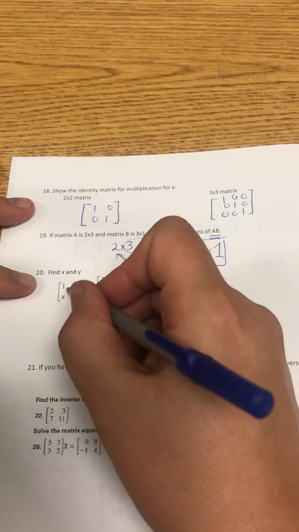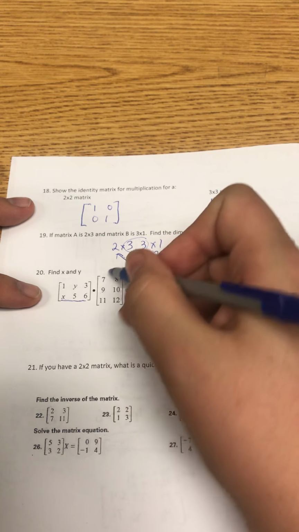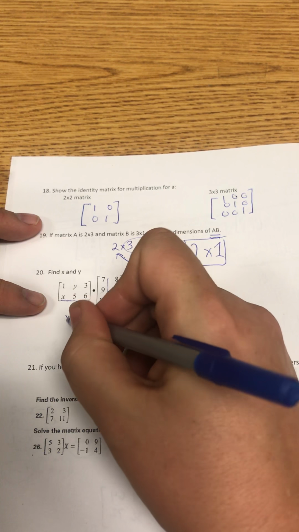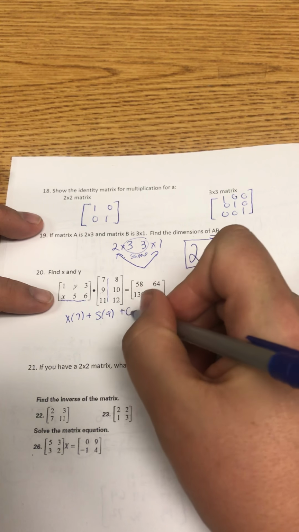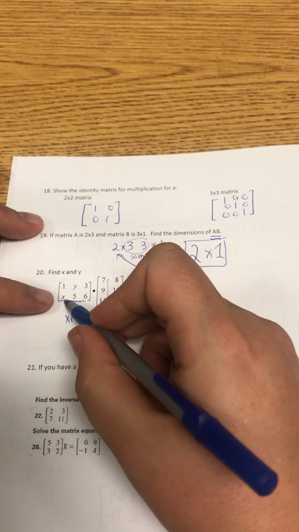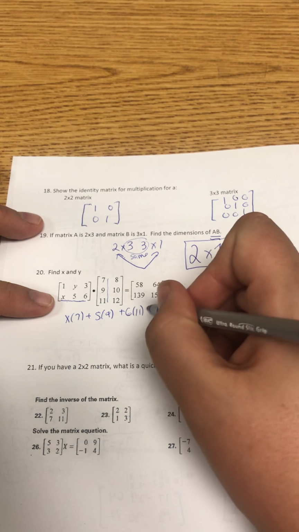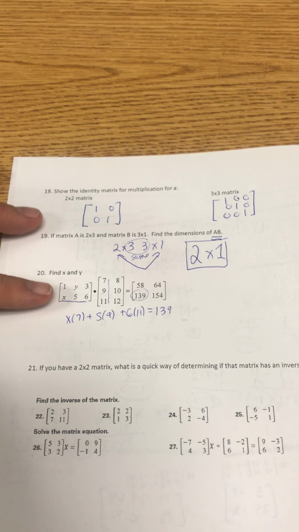Okay, to find x and y, x is in the second row, so we're going to have to multiply the second row by one of these columns. So if I multiply x times 7 plus 5 times 9 plus 6 times 11, we multiply the second row times the first column, so this is going to be equal to the second row first column number, which is 139. And we're going to solve that equation.